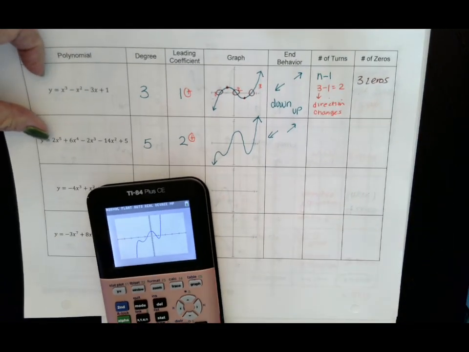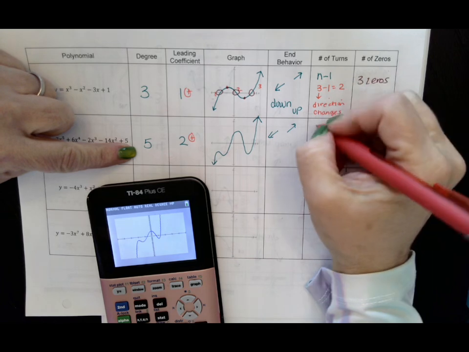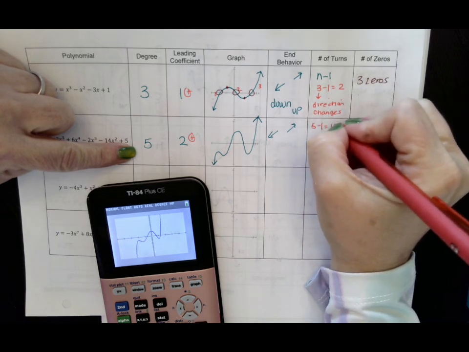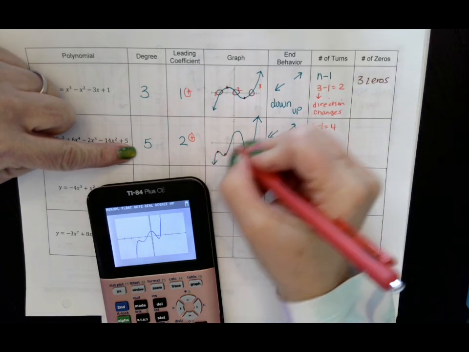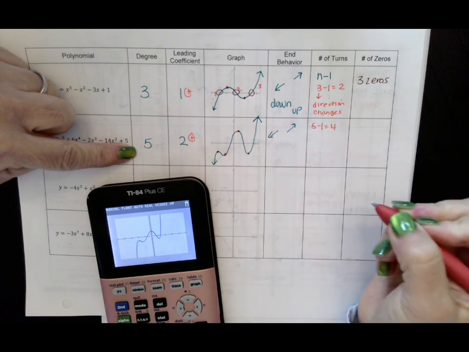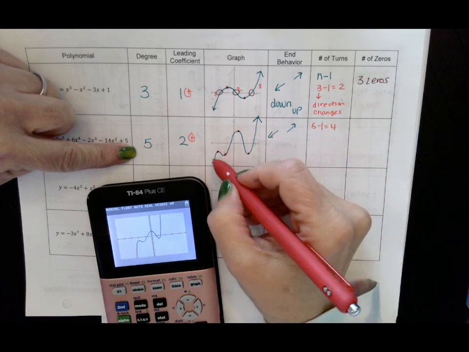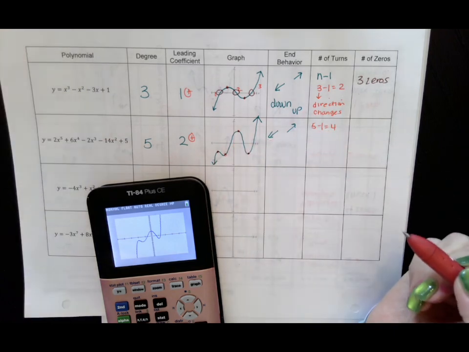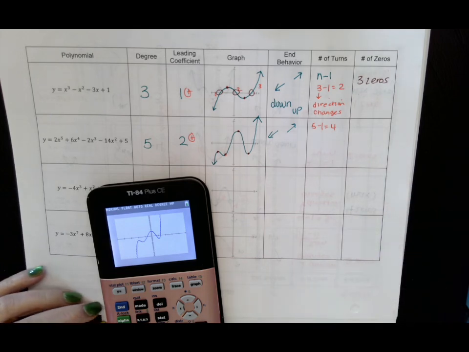My number of turns. So this is a 5th degree polynomial, so 5 minus 1 should be 4. So I have 1, 2, 3, 4. So that checks out. I also have 1, 2, 3, 4, 5 direction changes. All right, I'm going to look at my zeros now.